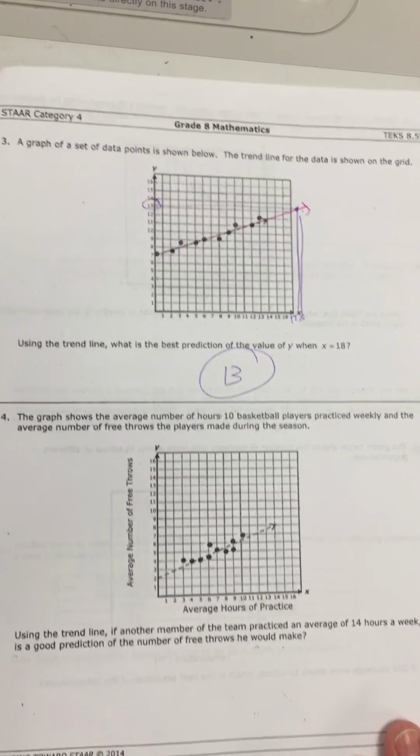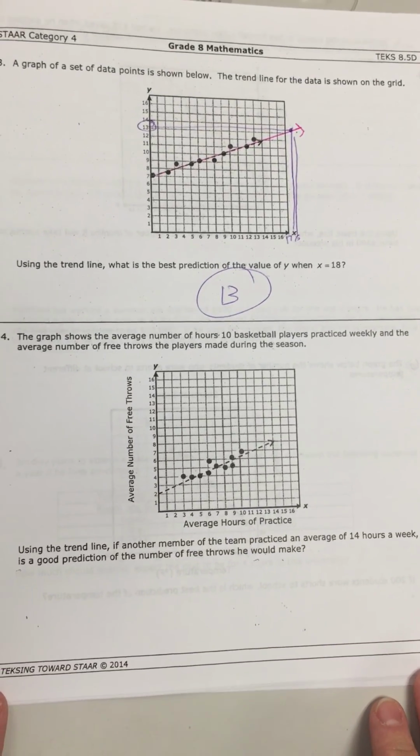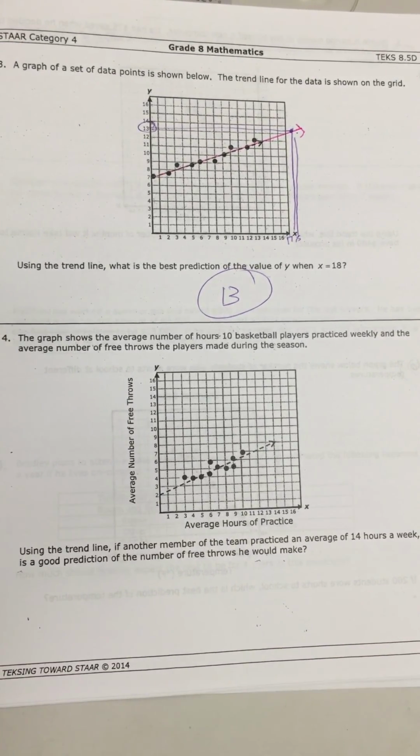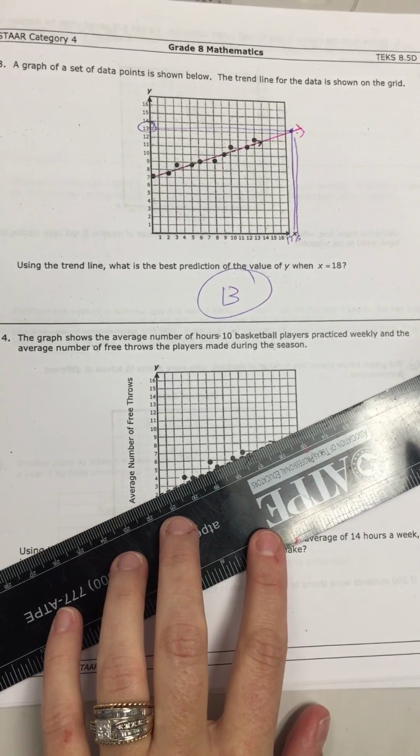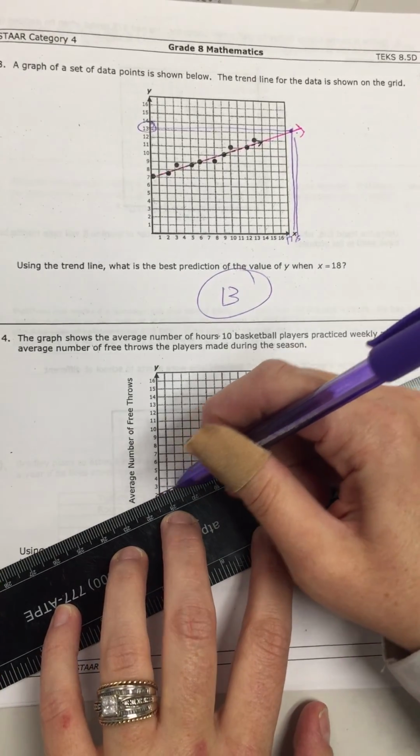Okay? Number 4. The graph shows the average number of hours 10 basketball players practice weekly and the average number of free throws the players made during the season. Using the trend line, if another member of the team practiced an average of 14 hours a week, what is a good prediction of the number of free throws he would make? So I'm going to take my trend line and just extend it out again.